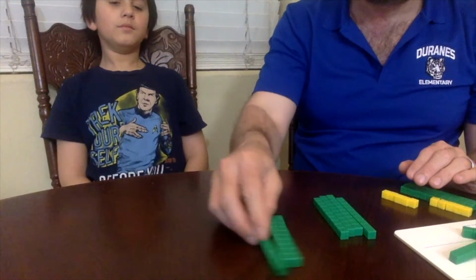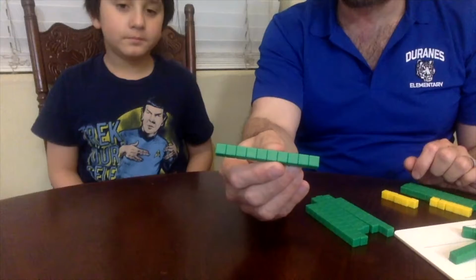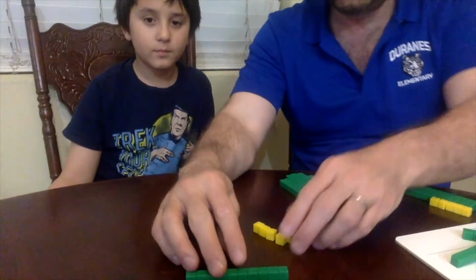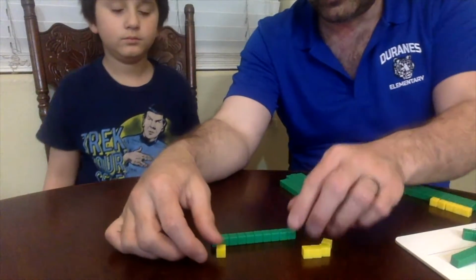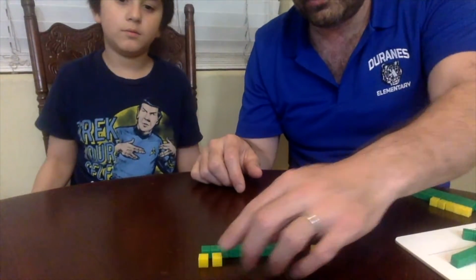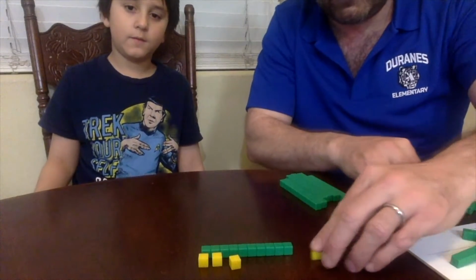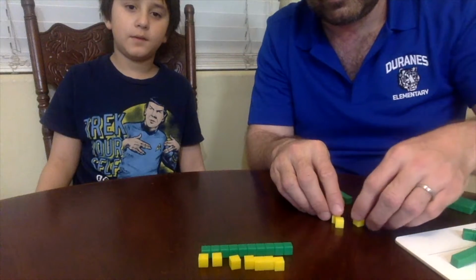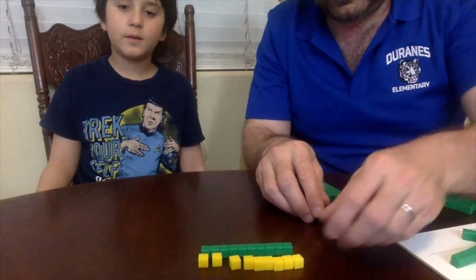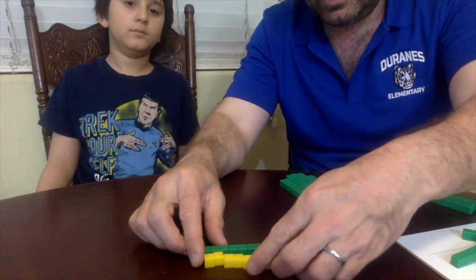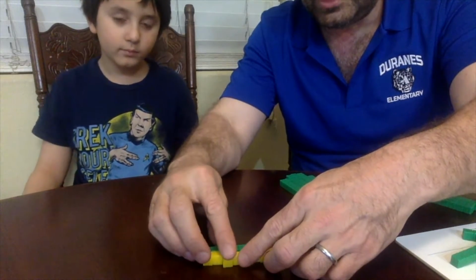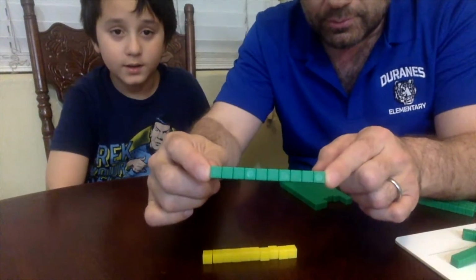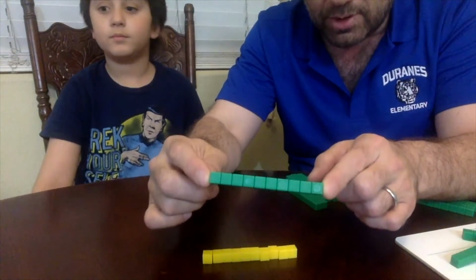Now here we have a 10 rod, and the reason it is a 10 rod is because it is literally equal to 10 units. Let's try counting that. 1, 2, 3, 4, 5, 6, 7, 8, 9, 10. 10 of those individual yellow blocks is the exact same length as this green rod. Green rod. 10 rod. This green 10 rod, exactly.